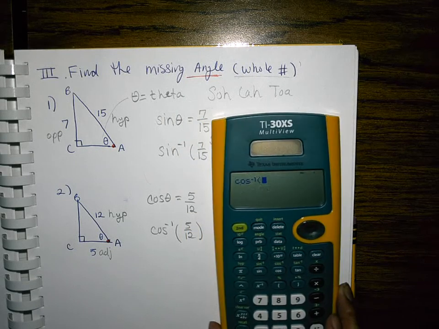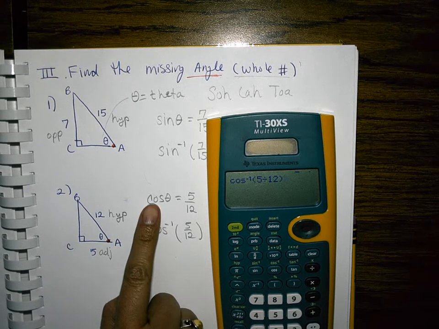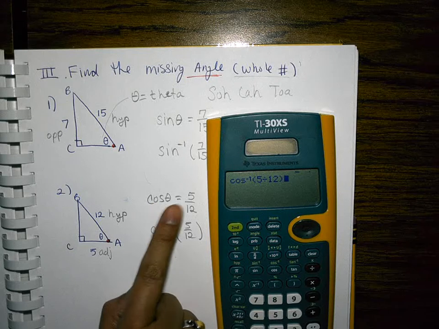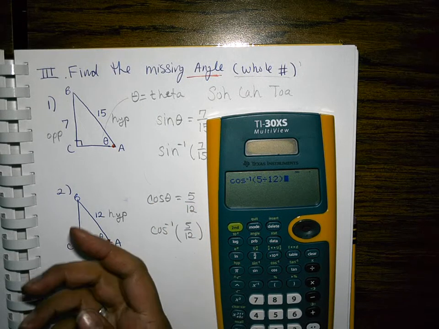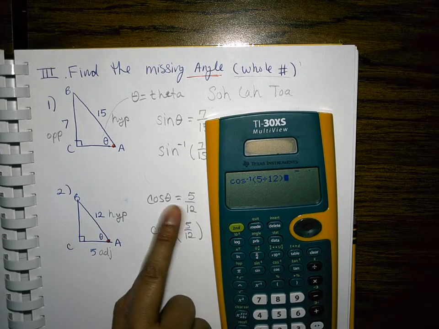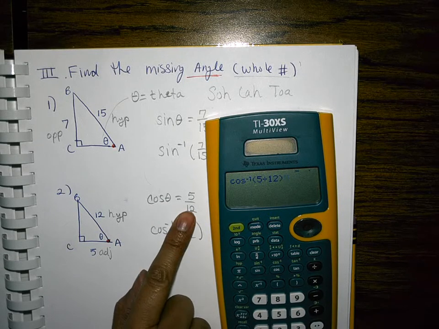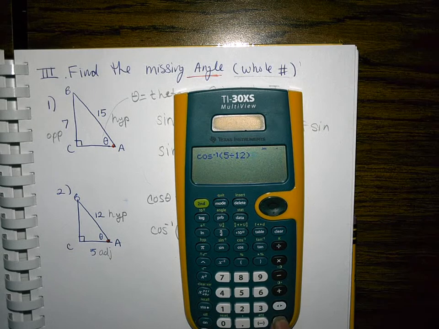5 divided by 12. Again, you're telling the calculator the answer. You're saying, calculator, I know the answer. I know that cosine of this unknown angle is 5/12. Can you give me the angle? And it gives it to you. Again, it's working backwards. You know the answer, but you don't know the angle. So you plug it into the calculator using your inverse key, going backwards key, and hit enter, and there's the beautiful angle, 65.37568165.